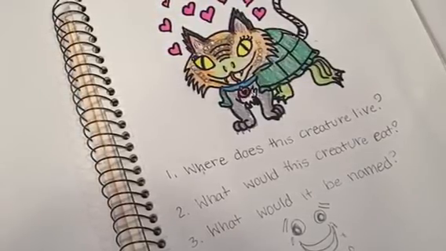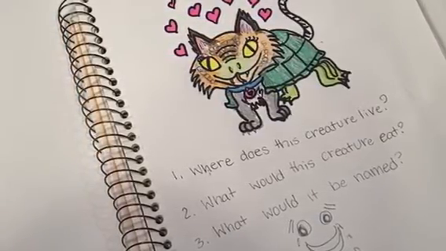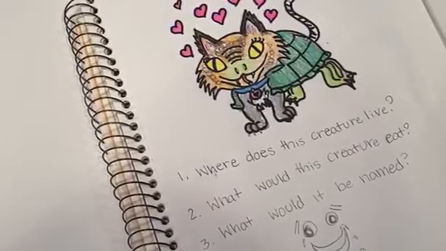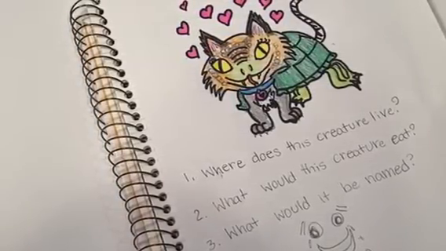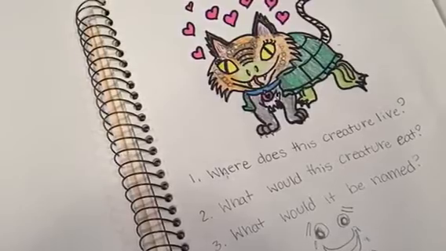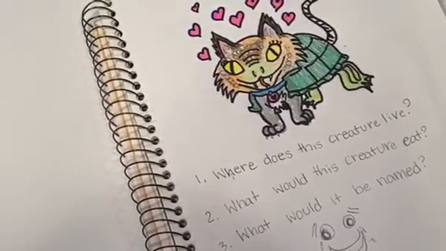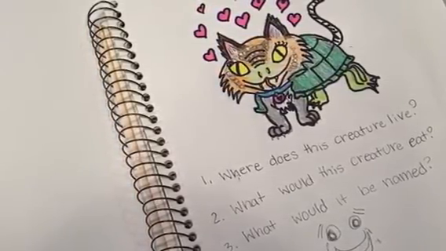I would love to see your imaginary creature on Class Dojo. You can send it along with the answers to any of these questions. You could even write a story about you and your imaginary animal.